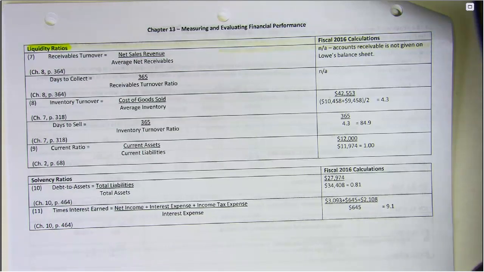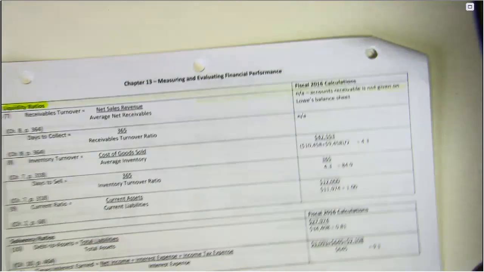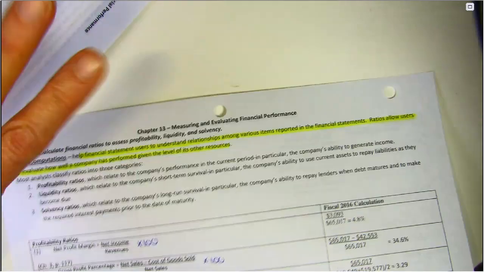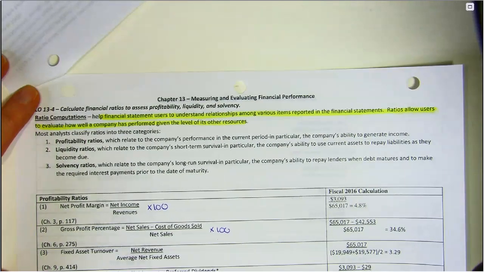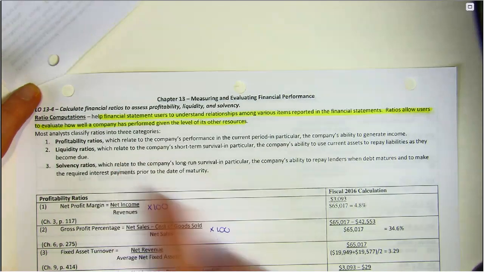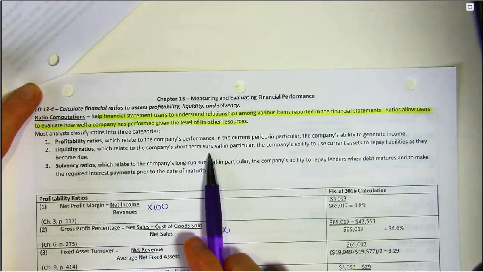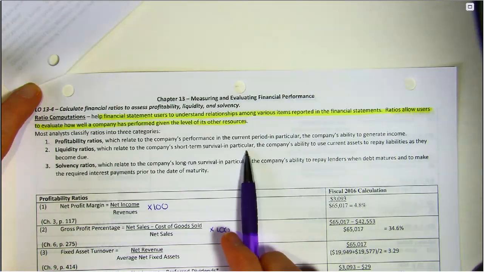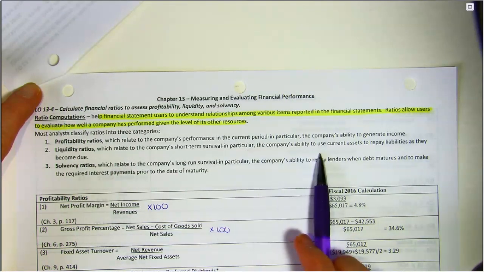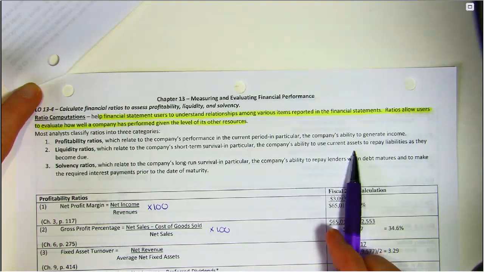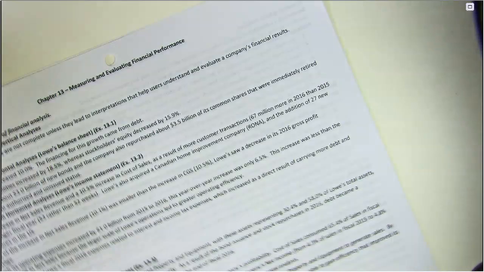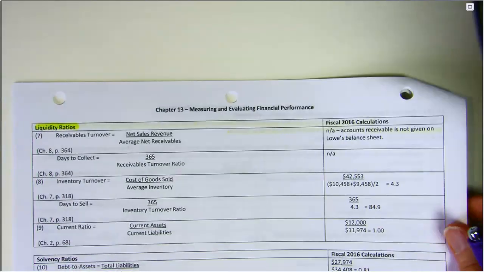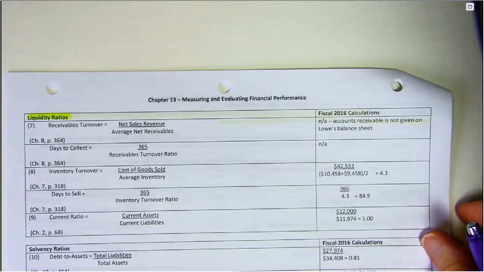Okay, so let's talk about liquidity ratios. On page 5, liquidity ratios are described as ratios that relate to a company's short-term survival, and in particular, the company's ability to use current assets to repay current liabilities as they become due. And as with the other ratios, you're familiar with these already.